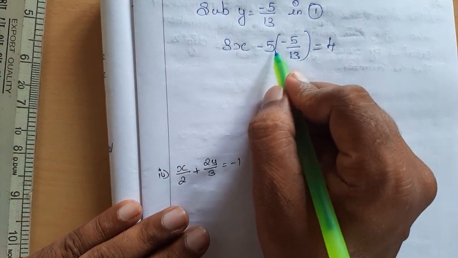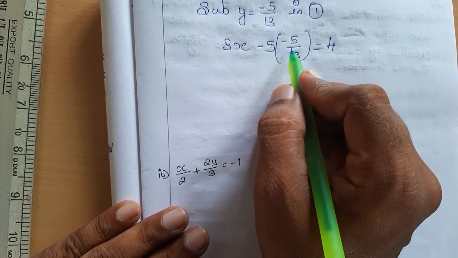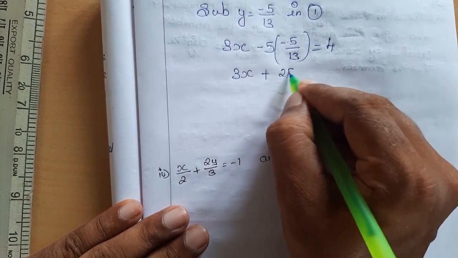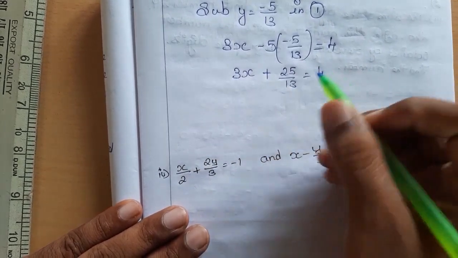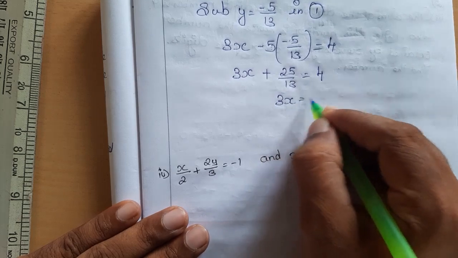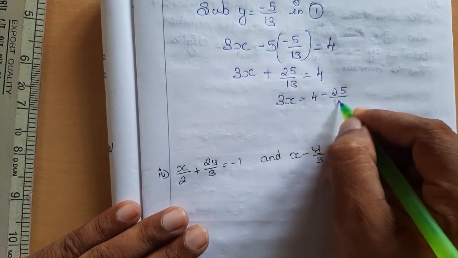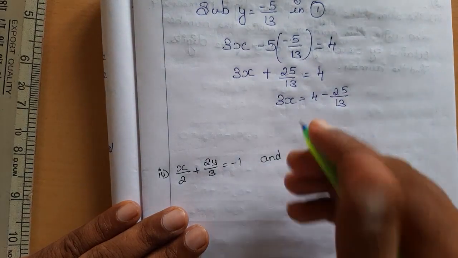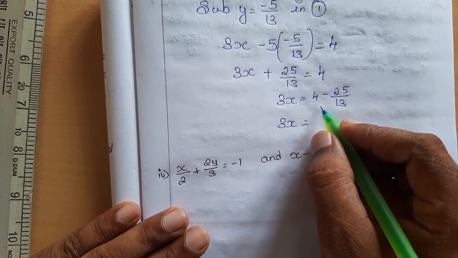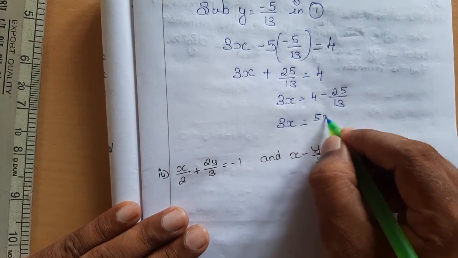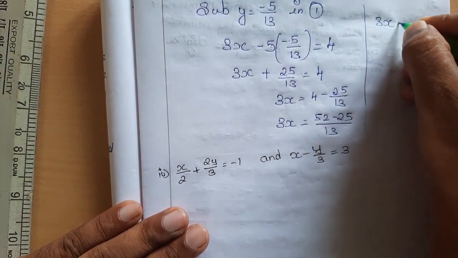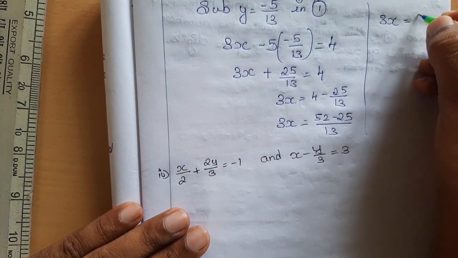The 13 and 5 can't be divided, so we will multiply. If you multiply, it will become 3x, minus into minus is plus, 25 by 13 is equal to 4. Now take this constant to this side, it will become a subtraction. So 3x is equal to 4 minus 25 by 13. 13 into 4 is 52, right? 52 minus 25 by 13. Let me solve here. So 3x is equal to 52 minus 25 is 27.